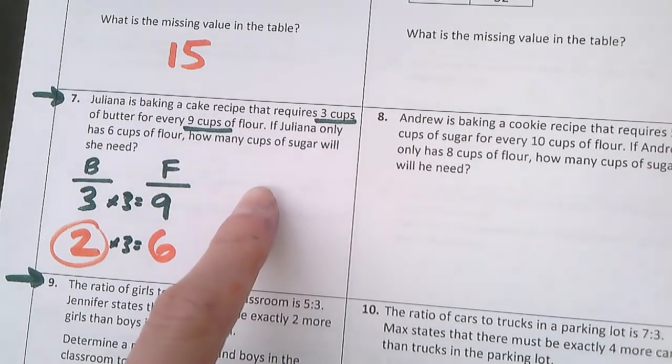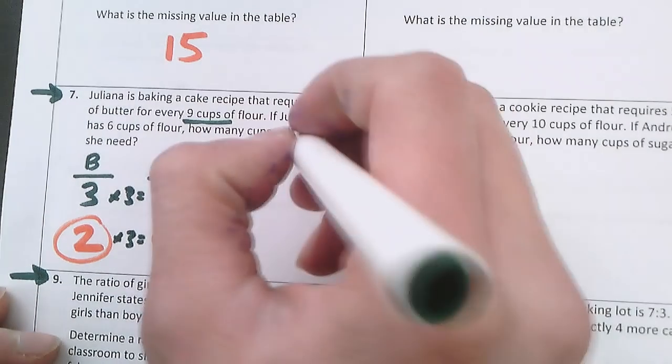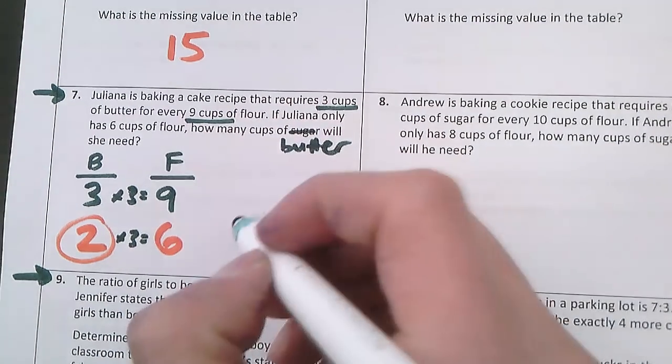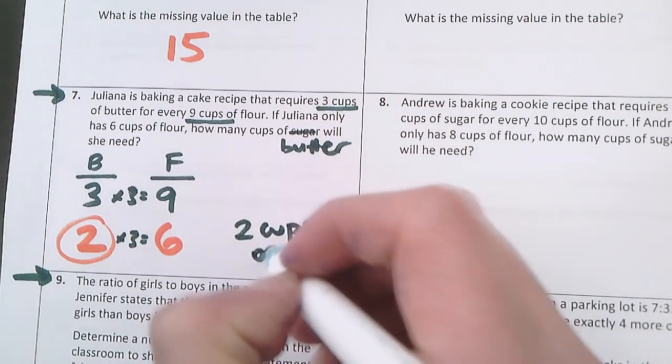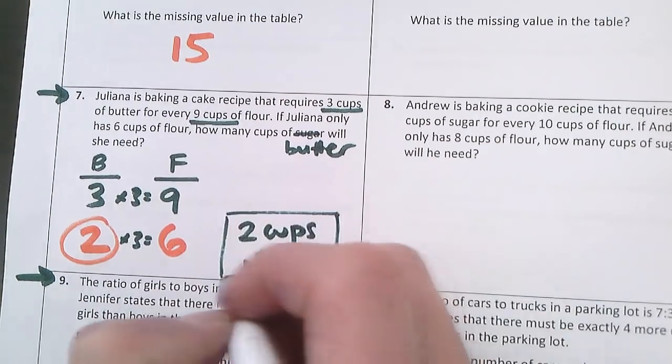So how many cups of butter, I'm sorry, I made a typo. This should not be sugar, that should say butter. How many cups of butter will she need? She needs 2 cups. 2 cups of butter. There's my answer.